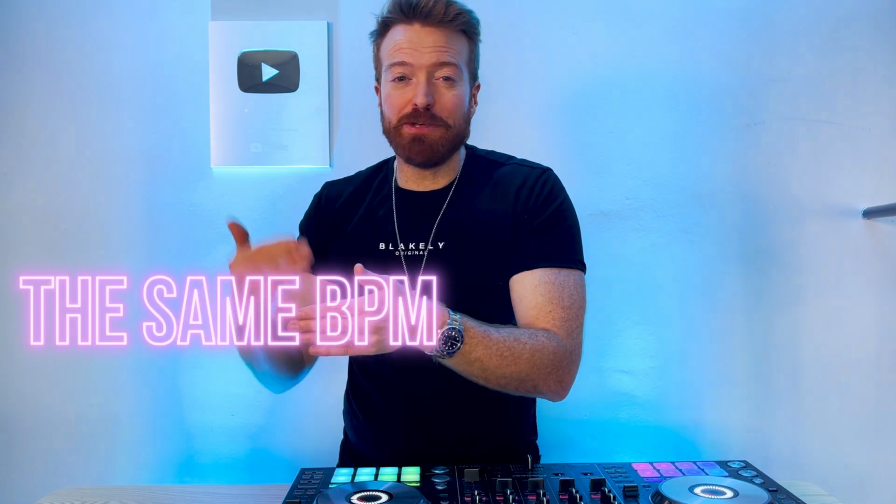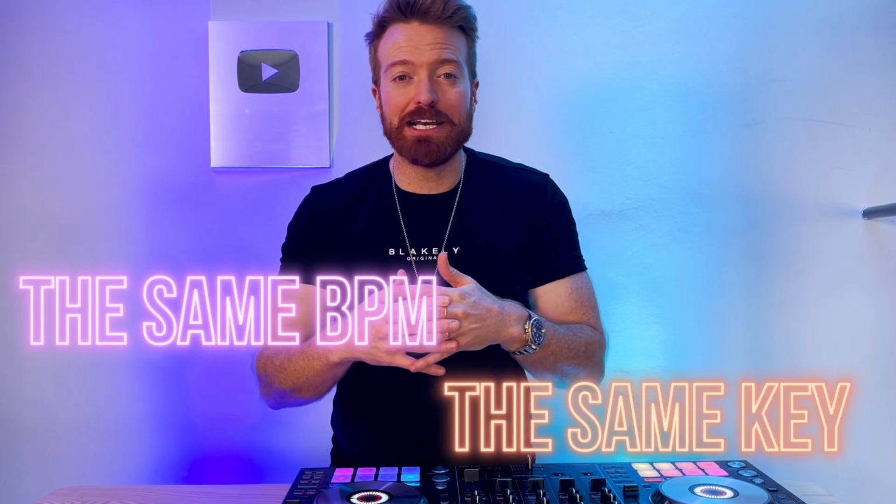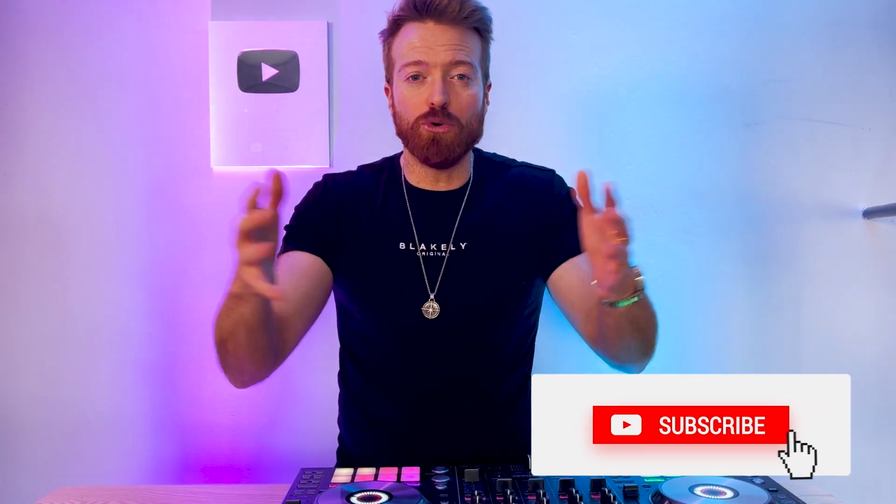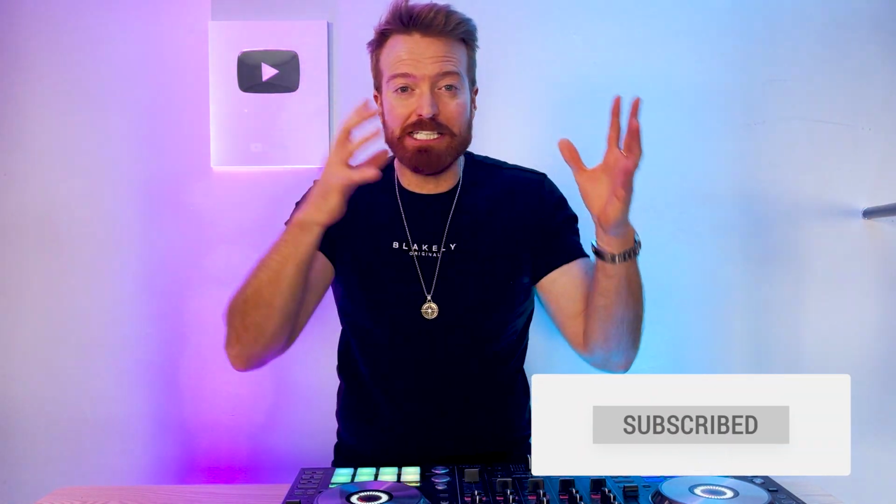If you're currently playing a song that's going down ridiculously well and you're scratching your head as to what song to play next, sort by key, sort by BPM, and you will find another song that's in the same BPM and the same key. It's going to go perfectly and will most likely keep your audience happy because the two tracks will seemingly flow perfectly from one into the other.